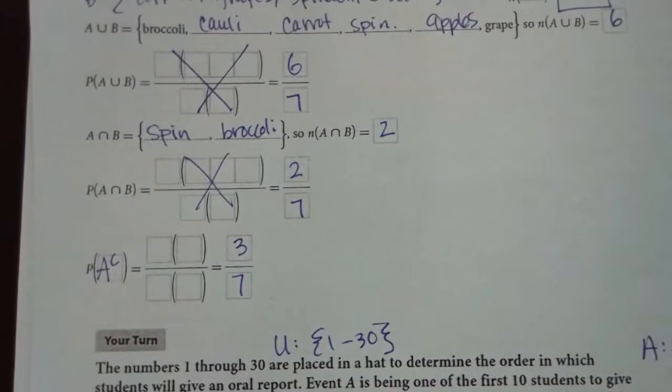If you wanted to list them, what would they be? Orange. Grapes. Apples. Because what is set A? Set A is vegetables, so not vegetables would be orange, grapes, apples. Good. Okay, next page.